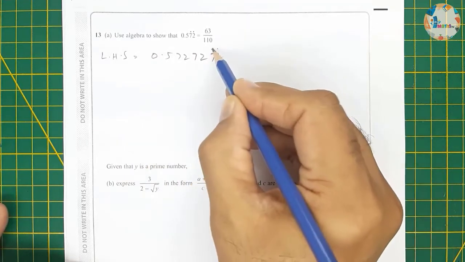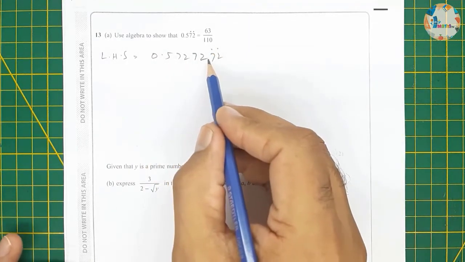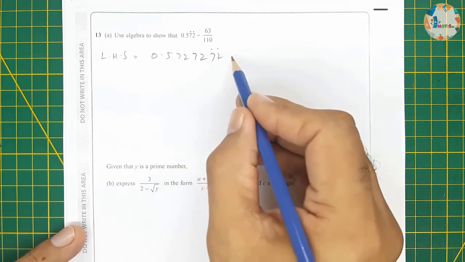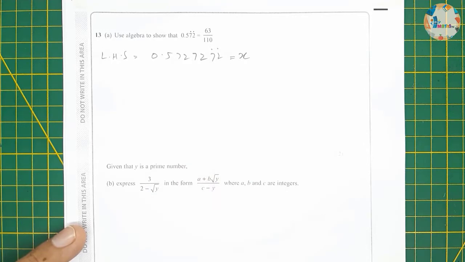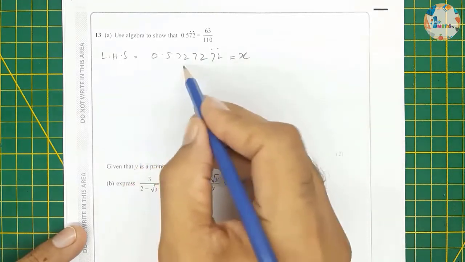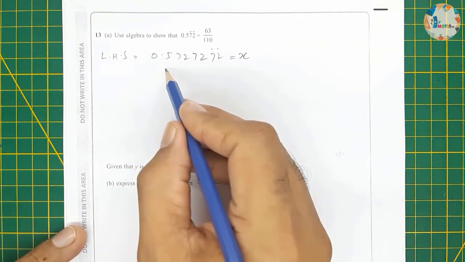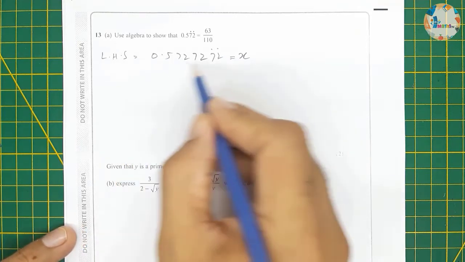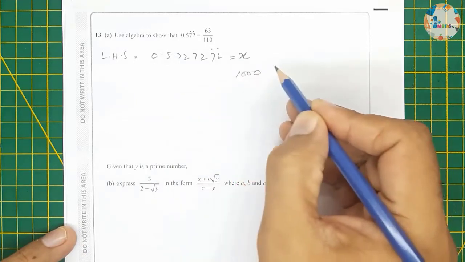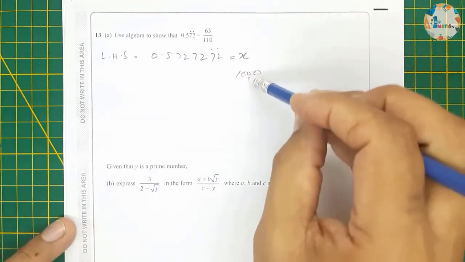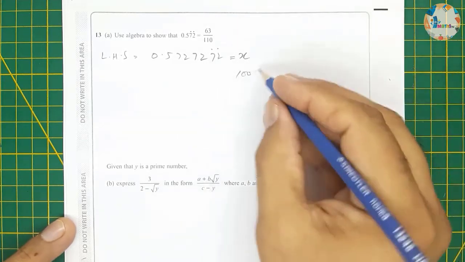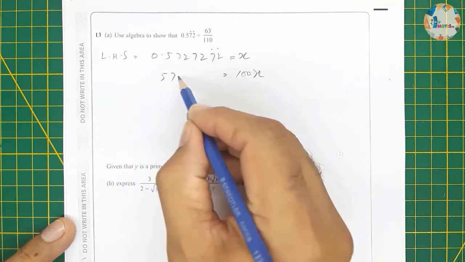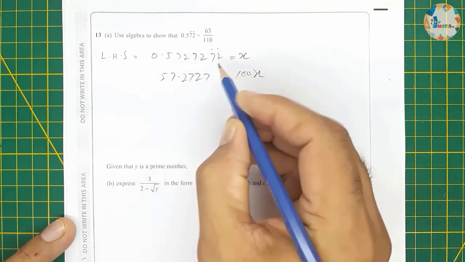I will extend this recurring portion, and I will write this is equal to x, and now we can write 100x first. So 100x will be equal to, we'll be taking two jumps, so it will be 57.2727.